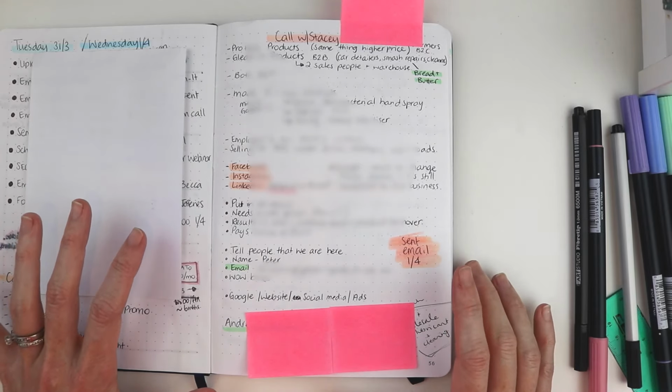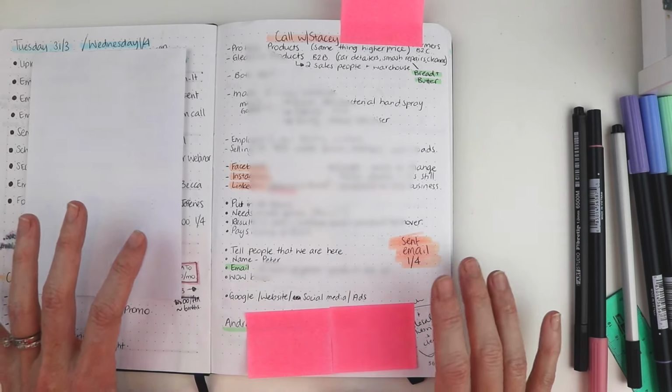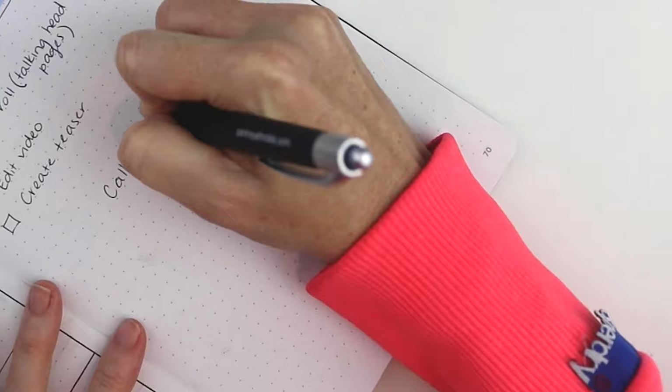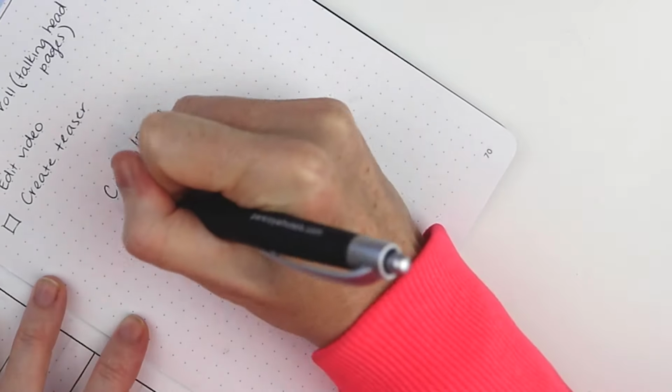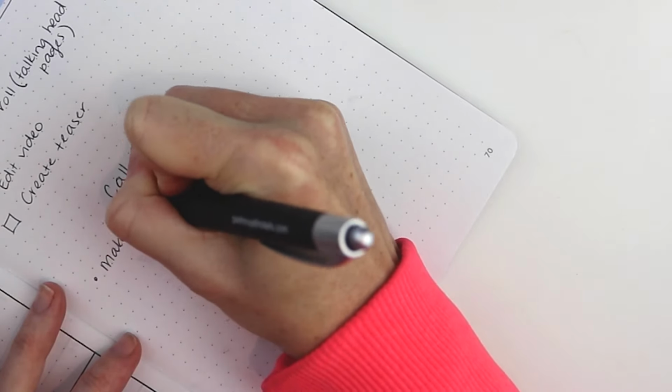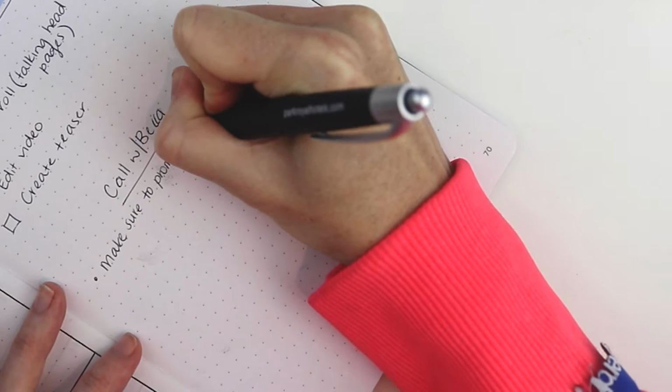Whenever someone calls me, I write down who is calling, where they're from. Even if we're just chatting for 2 minutes, I like to write it down. I like to document it. I like to take notes, because if it ever needs to come back to a time where I need to refer to it, it's there.